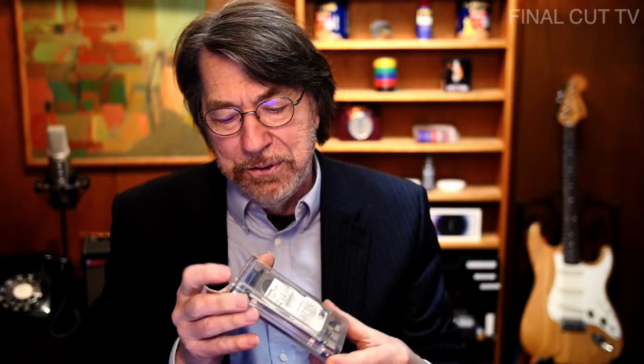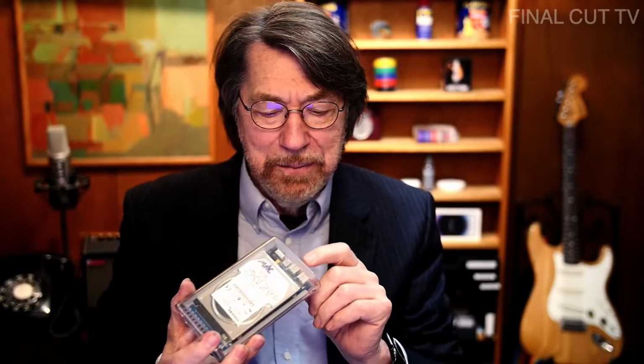Do you remember these for OWC? The old clear case, not SSD. This is just the clear case drive, Firewire 800, USB. This is when I first started buying OWC stuff. That's how long I've been a customer.